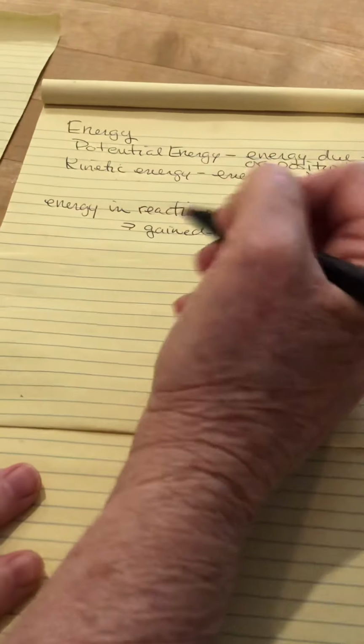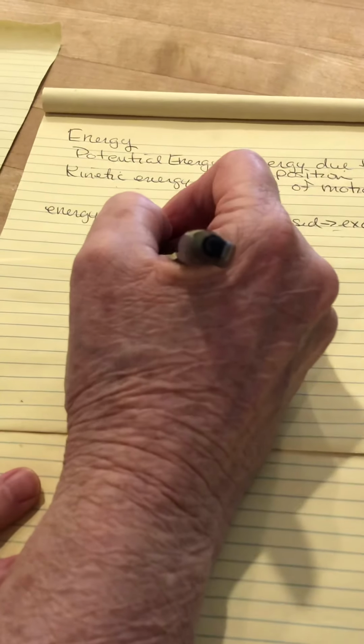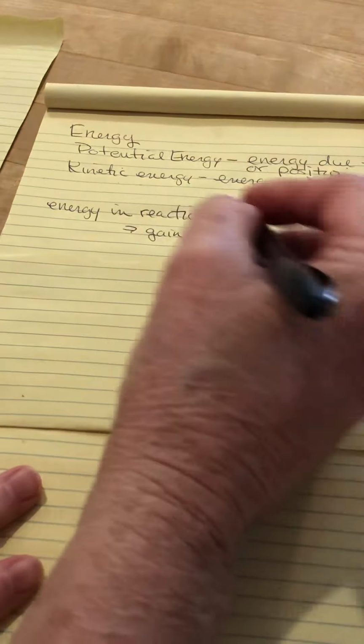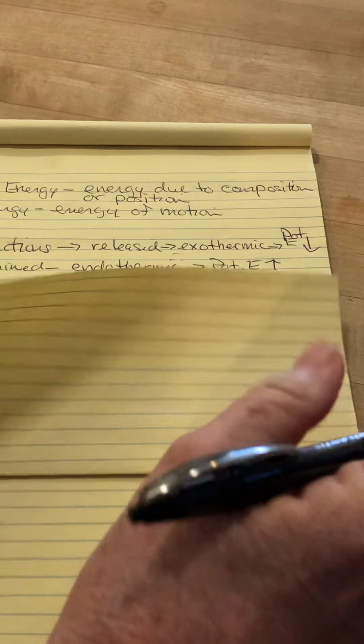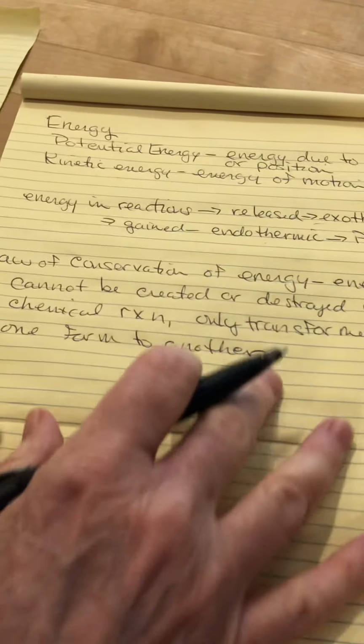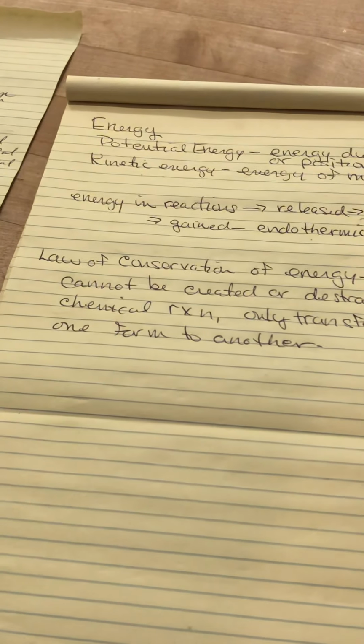On the other hand, if you heat something up, energy is being absorbed by a system or gained. That's called an endothermic reaction. Endo, to the inside. And with an endothermic reaction, we find that the potential energy is increasing. You'll do more of that in a thermodynamics chapter later.